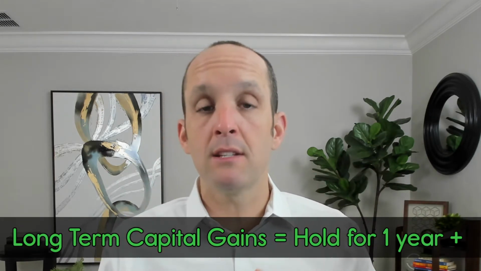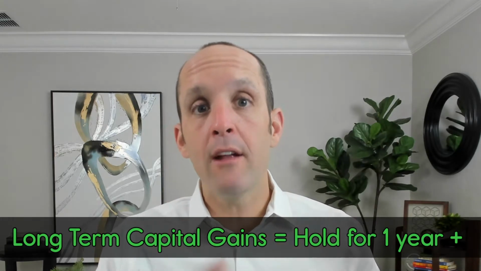Now keep in mind, capital gains tax rates and depreciation tax rates could change depending on who the president is or who's in power in the House and Senate, so always pay attention to that and always check with your CPA. Keep in mind that the capital gains tax rates that we're talking about in this scenario are long-term capital gains, which means that you've held the real estate for 1 year or longer. If you've held real estate for less than 1 year, different tax rates apply.